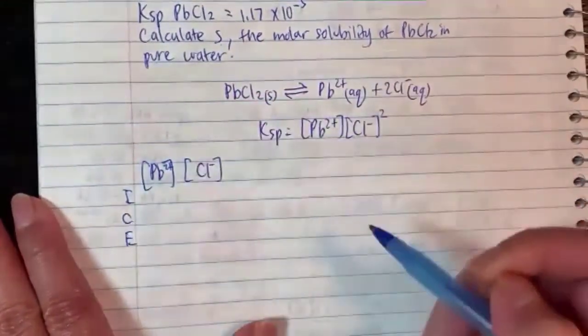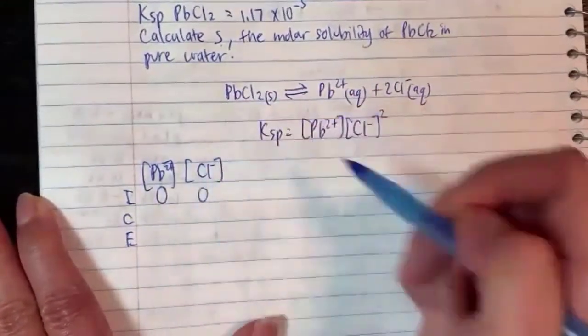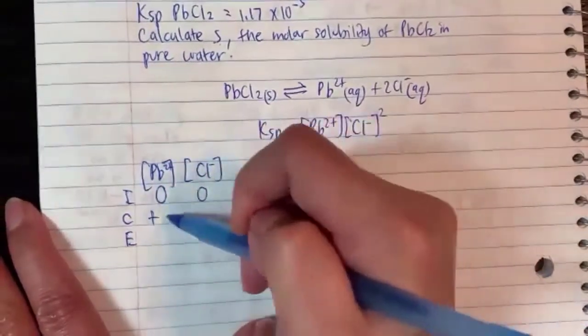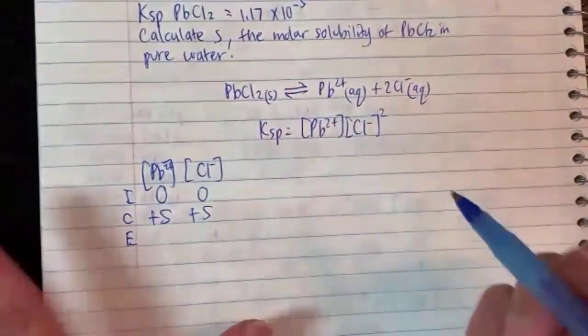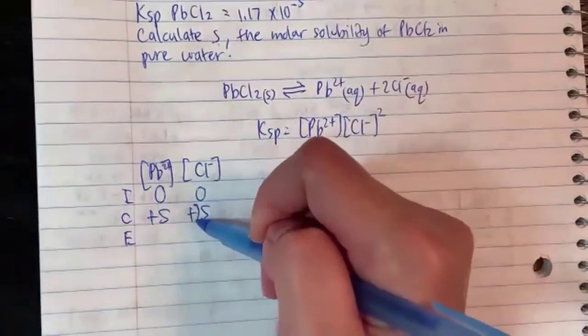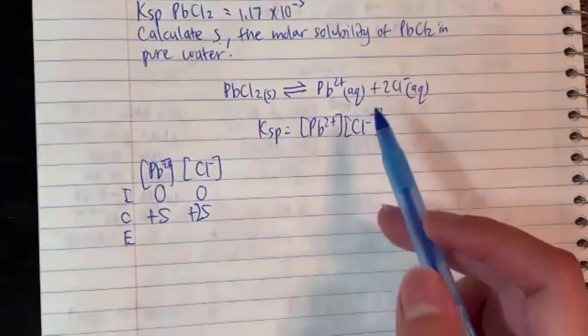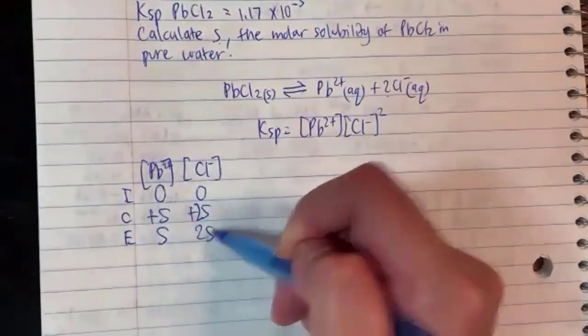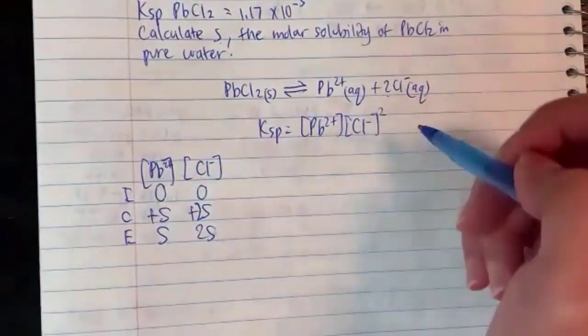ICE. Initially, there's no ions at all. So you have plus S. So we don't do X now. We call it S because S is a solubility. And this is 2S because there's 2 here, sorry. So this is S and 2S, and then you plug it up here.